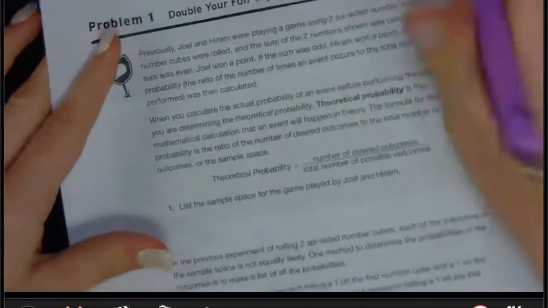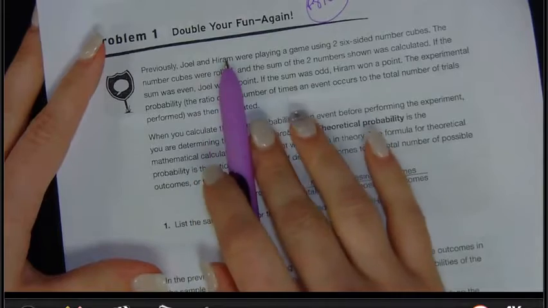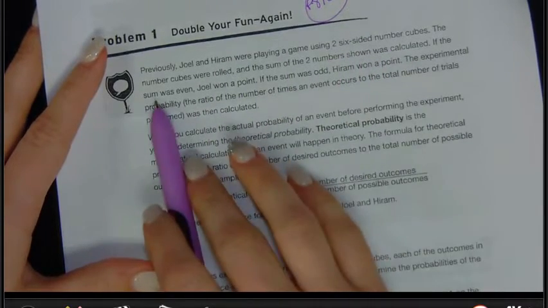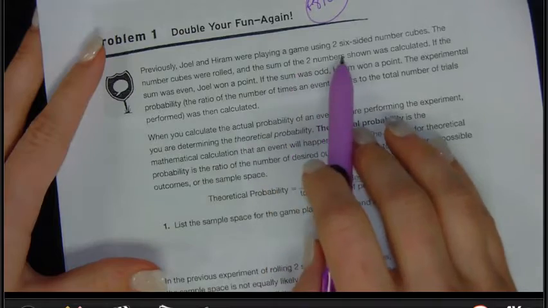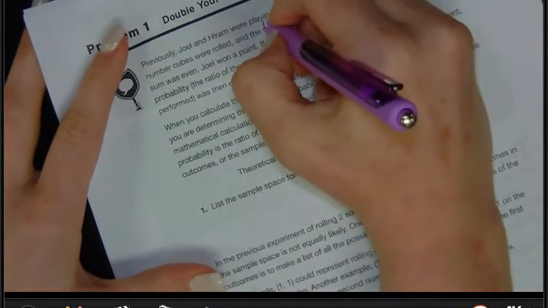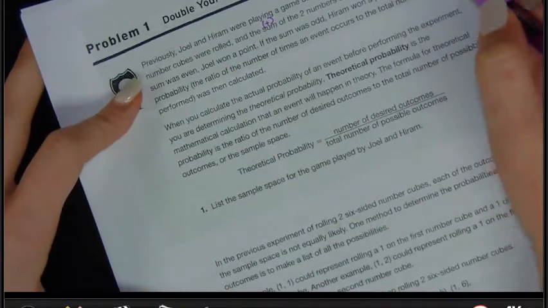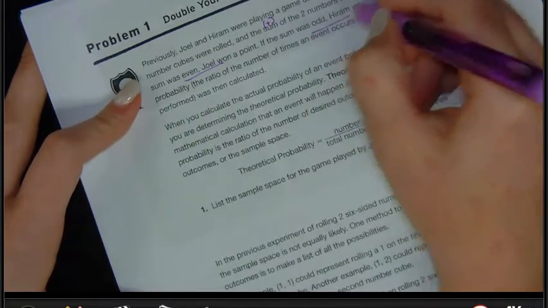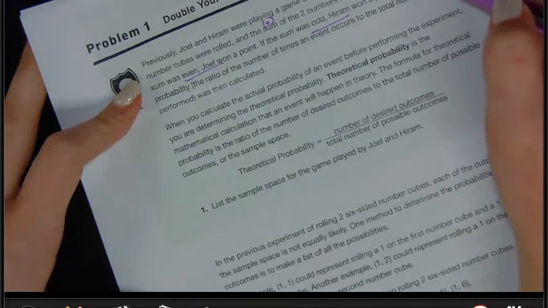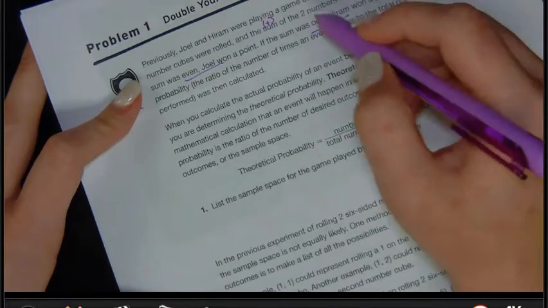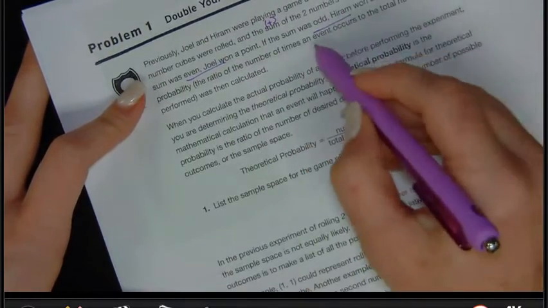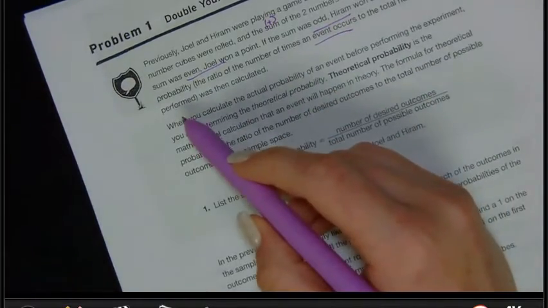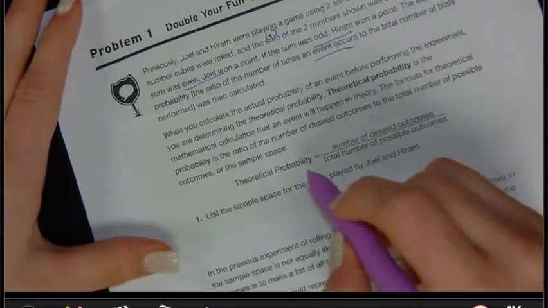All right. In the previous section, we learned about Joel and Harim, and they were playing a game with two six-sided number cubes. The number cubes were rolled, and the sum of the two numbers, remember we added those two numbers together, was calculated. If the sum was even, Joel won a point, and if the sum was odd, Harim had 1 point. The experimental probability was then calculated, where the number of times the event occurs, the number of times we rolled a sum of 2 or rolled a sum of 6, was placed over the number of times that we performed the actual experiment.